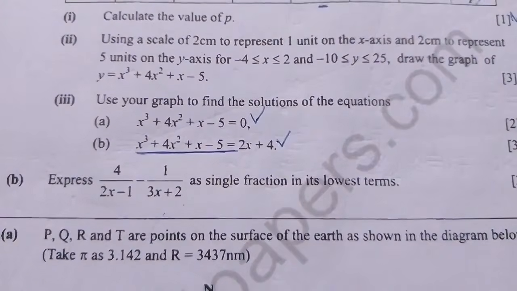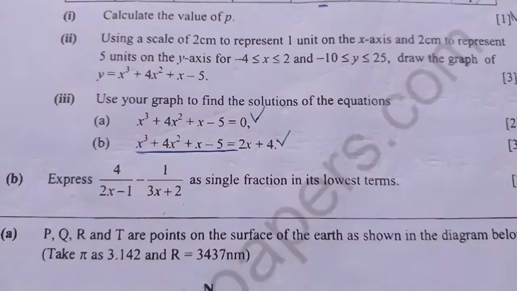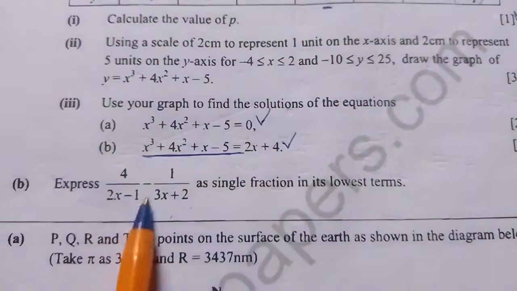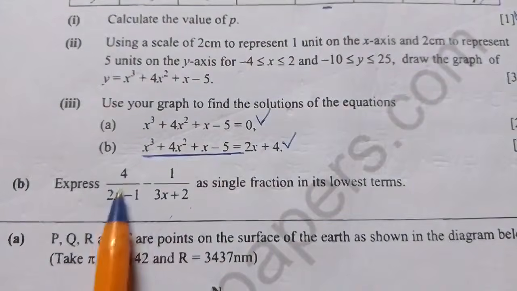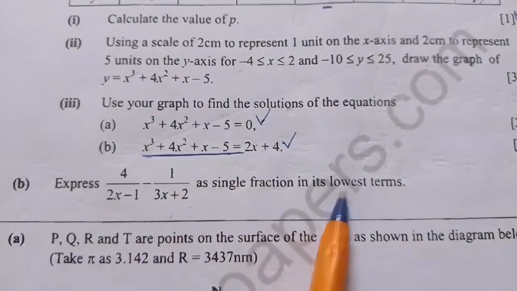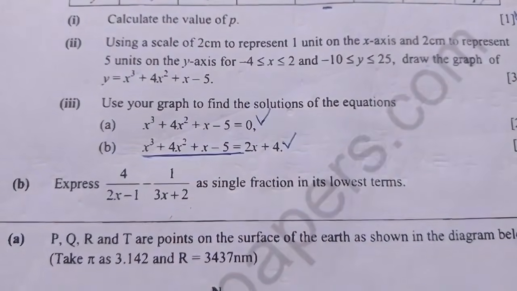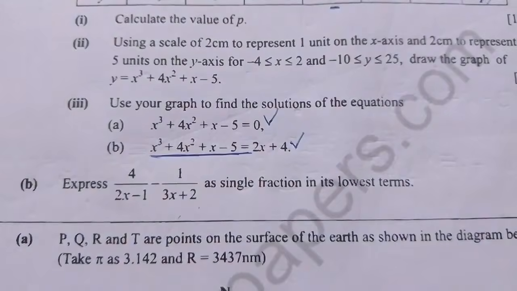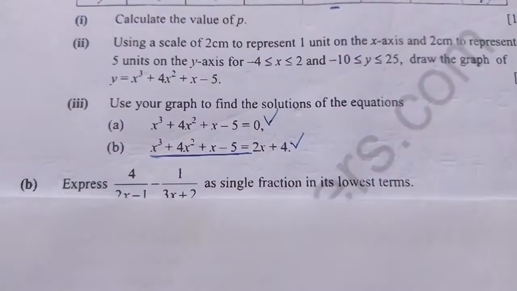Have you seen? Just like this, you answer that question. Then we move to this other question here, which is saying, express this as a single fraction in its lowest term. So how can you express that one as a single fraction in its lowest term? This is what you are going to do. So I'm going to write it here so that we are able to see clearly.